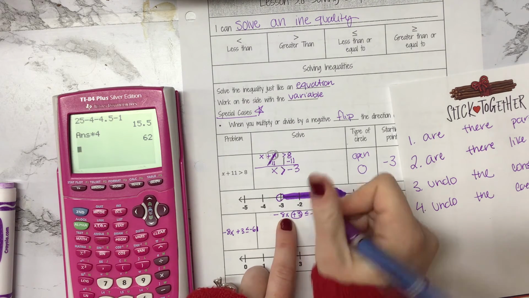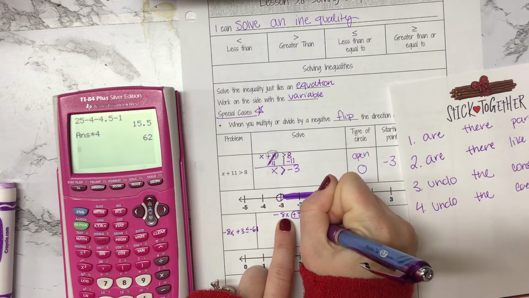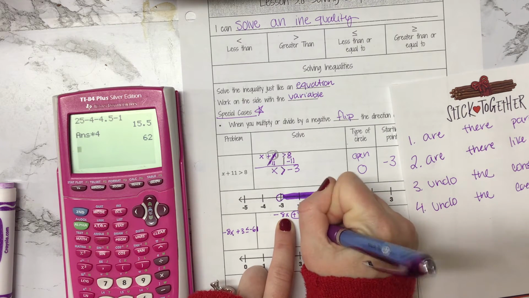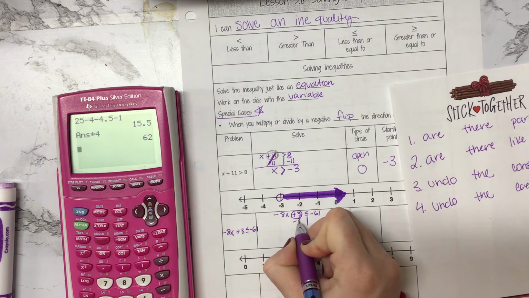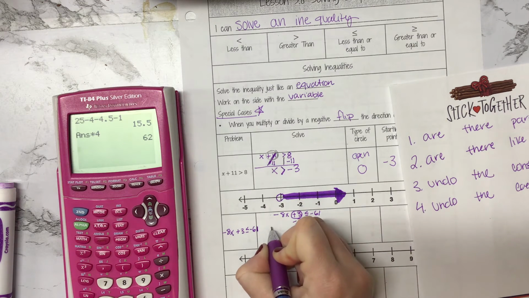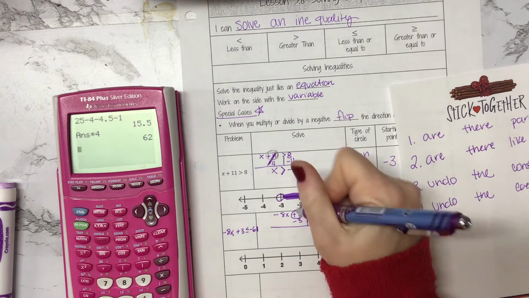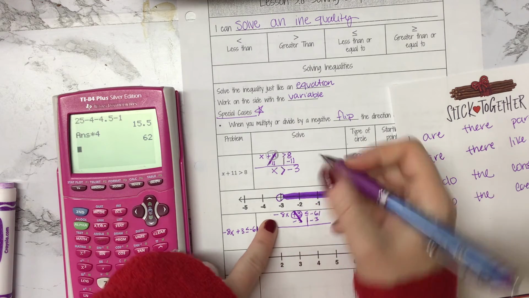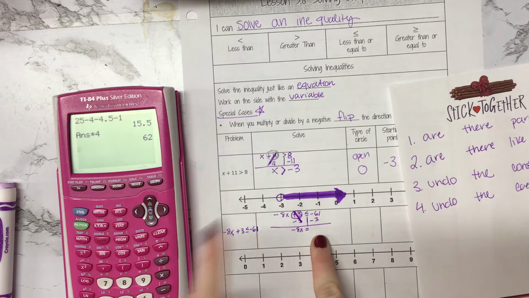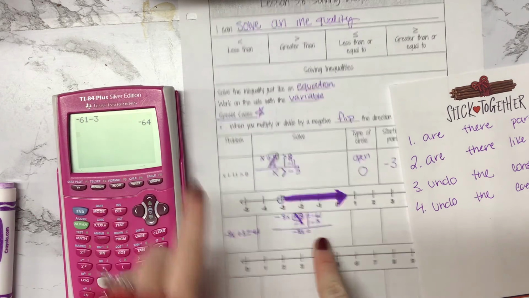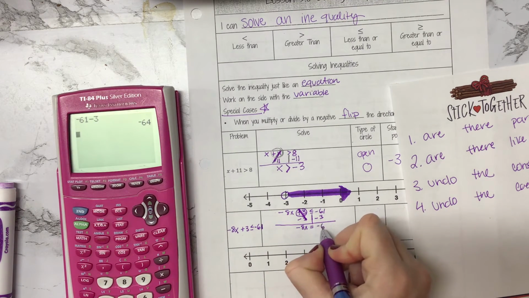It's what I'm adding to my variable. So I'm going to draw this line to keep my sides separated. The opposite of plus 3 is minus 3. So that gets rid of these 3's, and I still have a negative 8x. Negative 61 minus 3 is negative 64.